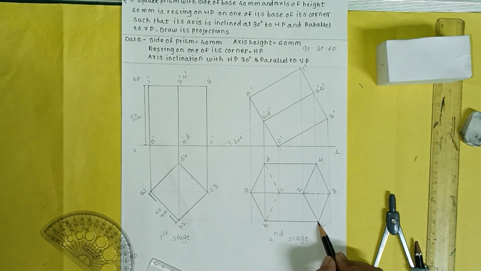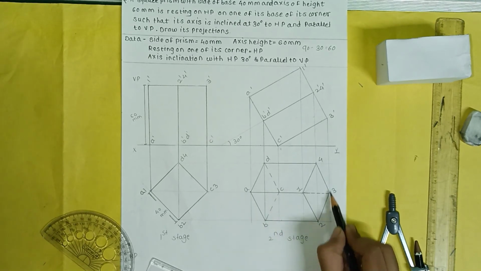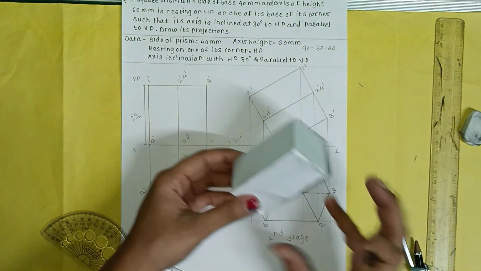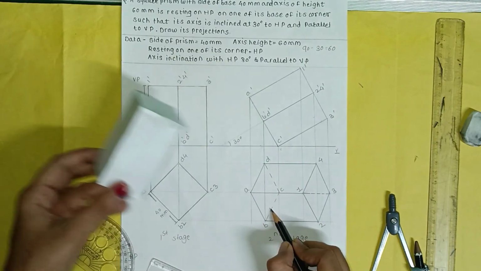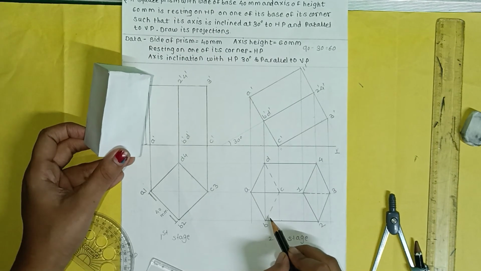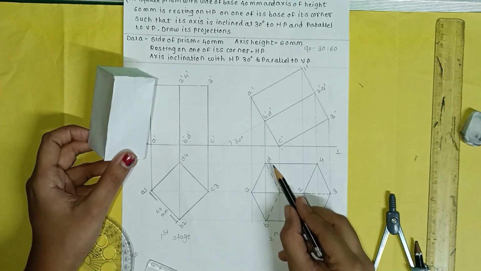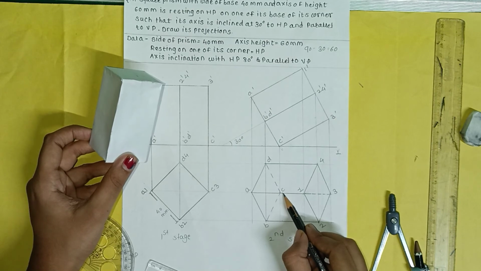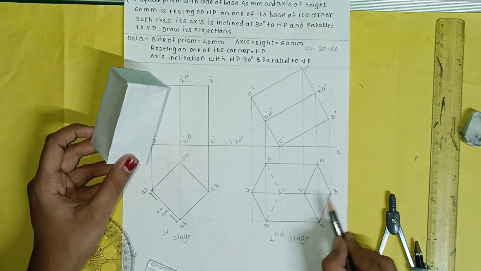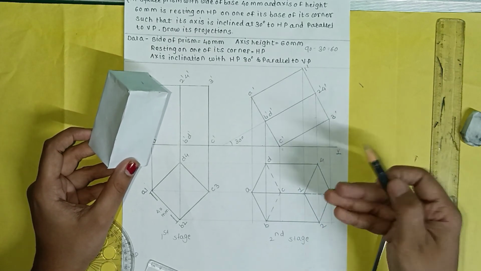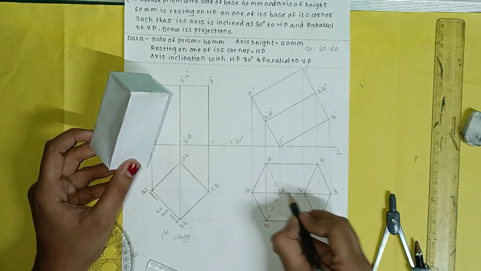I first drew the outline because it will be visible to us. If the observer is here, then this outline will be visible to the observer. By dotted lines I have shown the invisible edges. If AB and AD are visible edges, then DC and BC will be invisible. If A1 is visible, then C3 will be invisible because it goes to the back side. That's why I have shown these invisible edges with dotted lines.